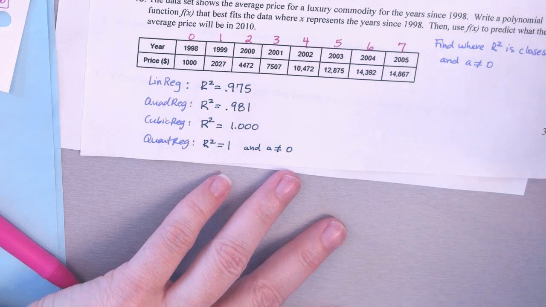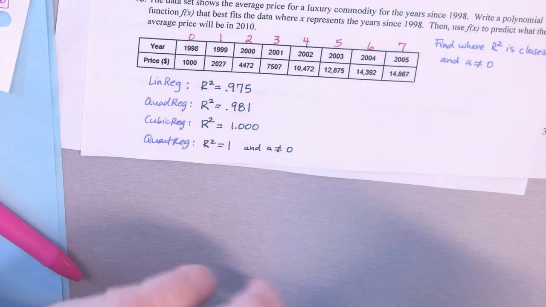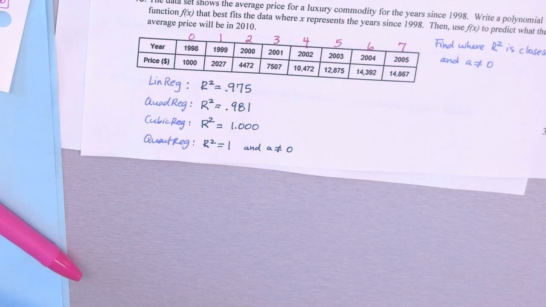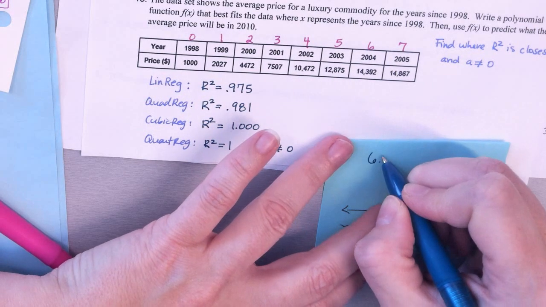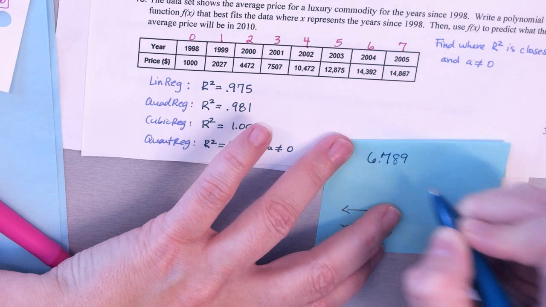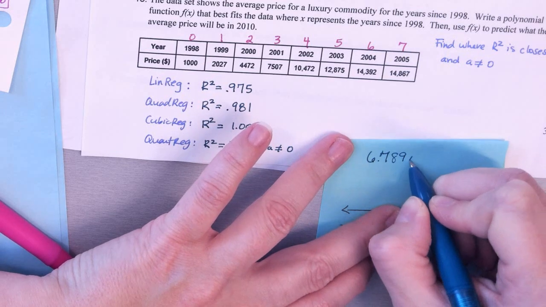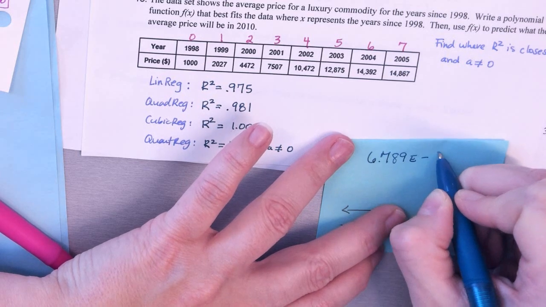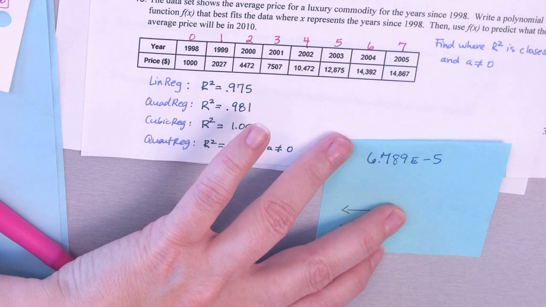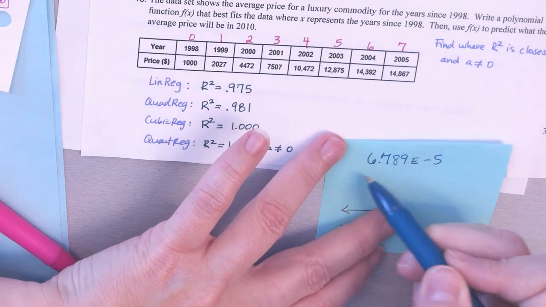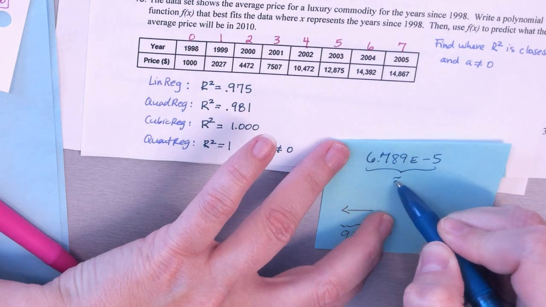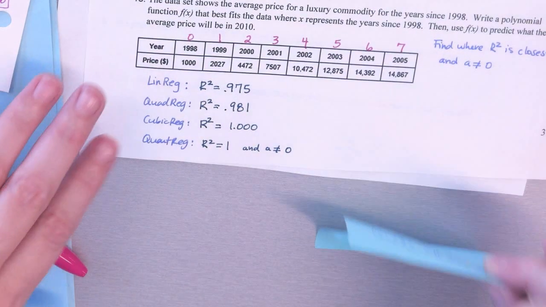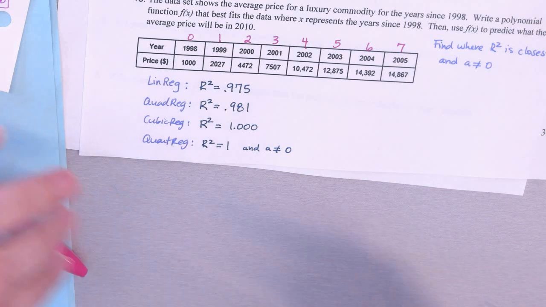It might look like 6.789, but then it says e to the -5th. That means you move the decimal and it rounds to 0, so if that happened, that's a no.